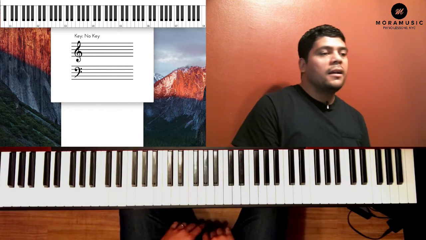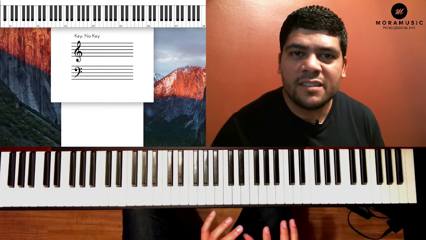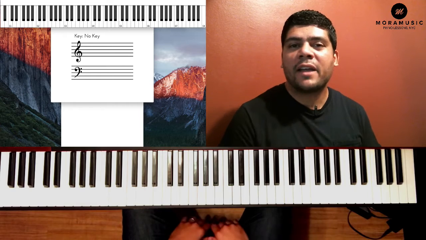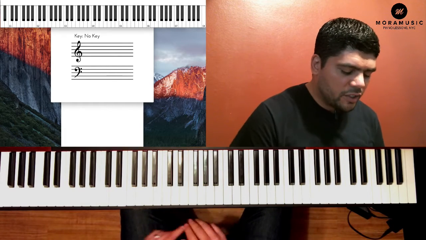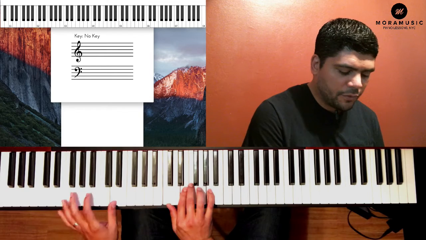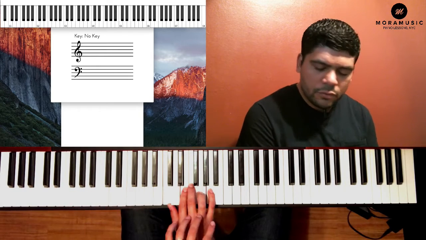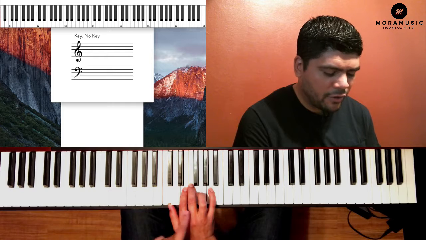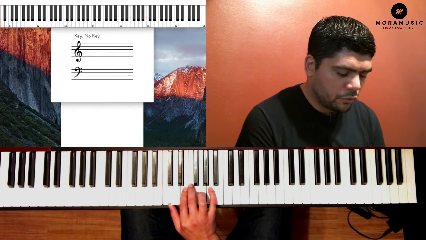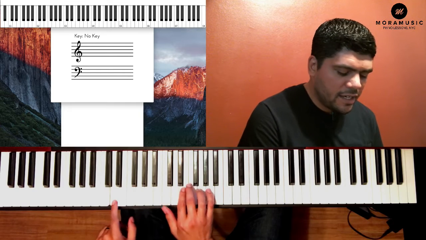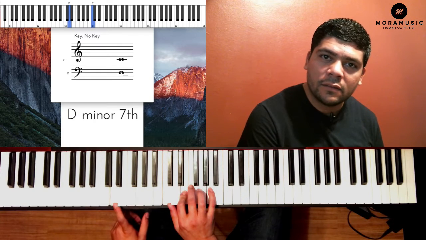Okay? Now let's break it down real easy. Regular minor 7. Let's say I want to build a minor 7 and my voicing is going to be this for the minor 7. Typical voicing for minor 7, minor 9 actually. Let's identify the intervals first. This is a D minor 9.